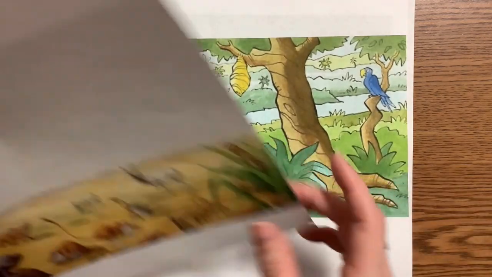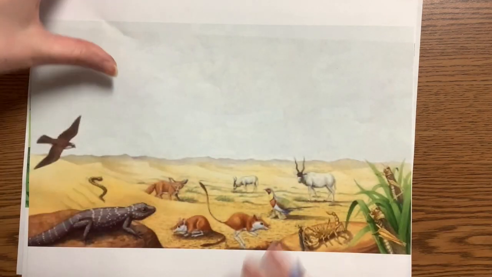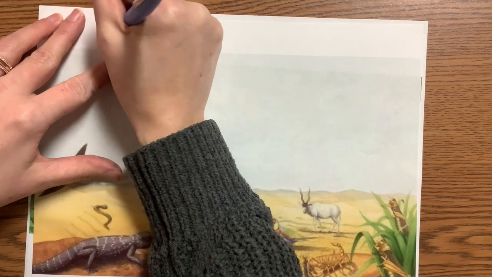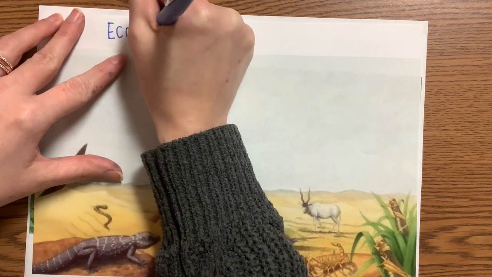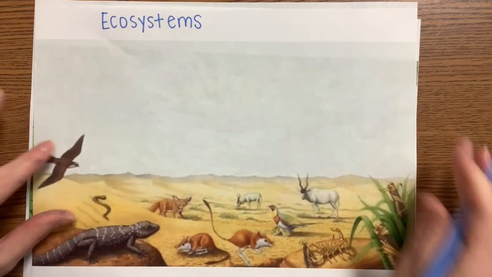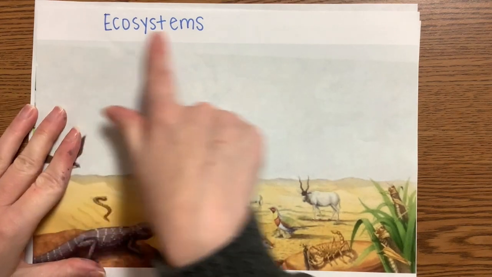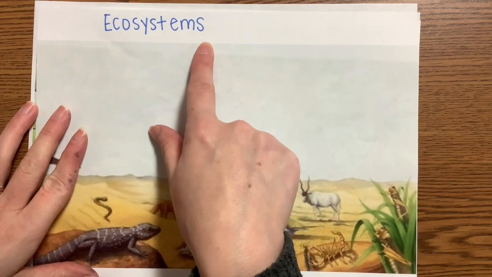For our last science unit of third grade, we're going to be learning all about ecosystems. I'll write that down so you can see that word, ecosystems. We're going to learn about different places and their plants, their animals. We're going to learn about how those things interact with each other, how they live together, how they survive where they live. We're going to learn lots of cool things this semester all about ecosystems. Say ecosystem. All right.